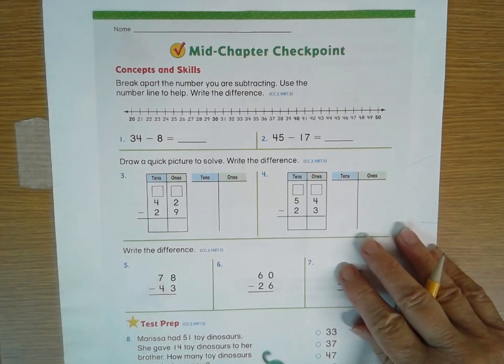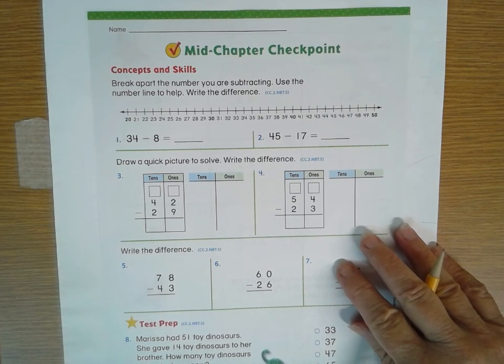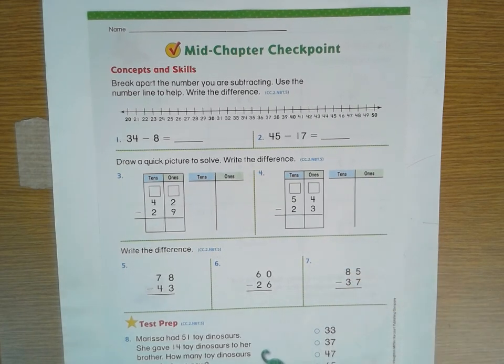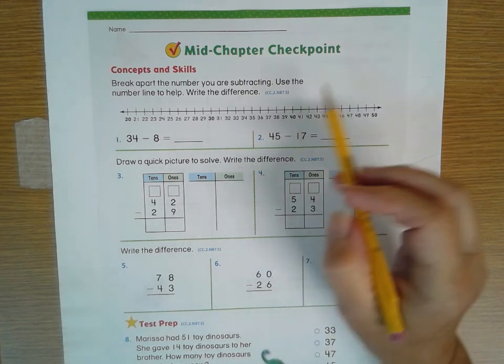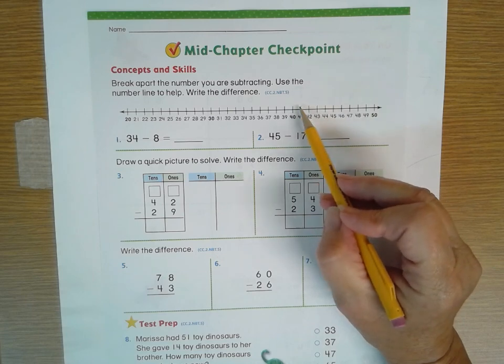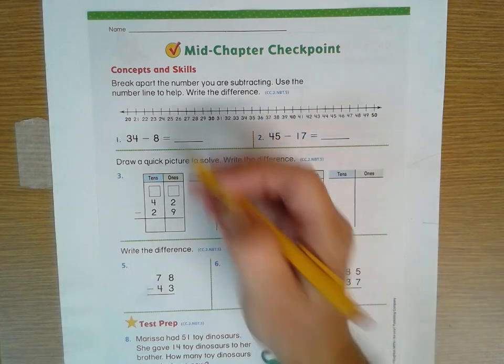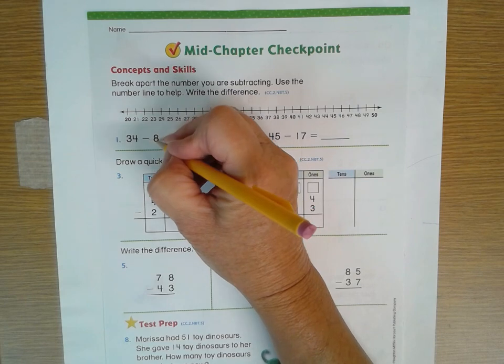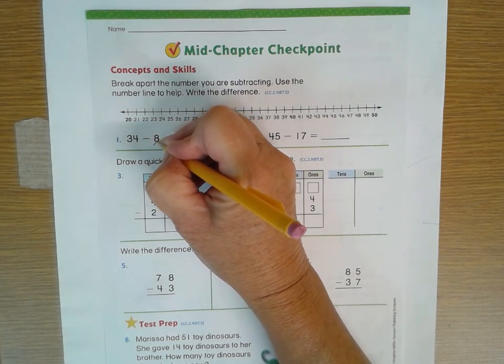And turn your paper over. And this is a mid-chapter checkpoint. We're not going to do this together, but I'll explain what you need to do. So at the top it says break apart the number you are subtracting, use the number line to help, and write the difference. So 34 minus 8, you're going to break apart this 8.